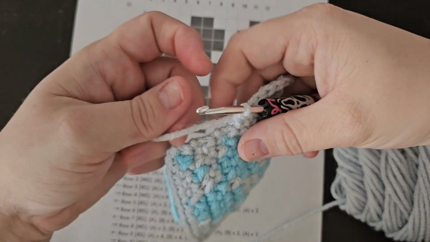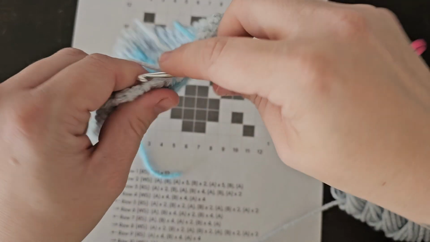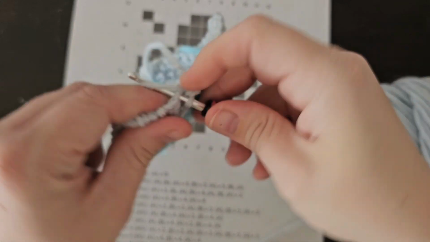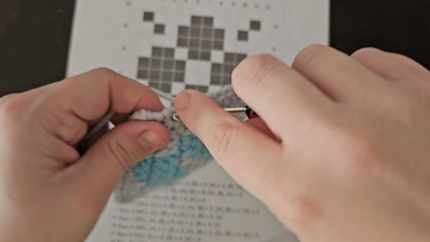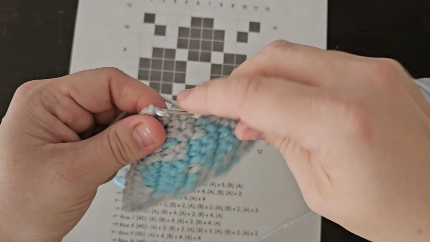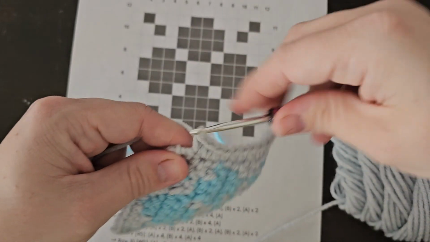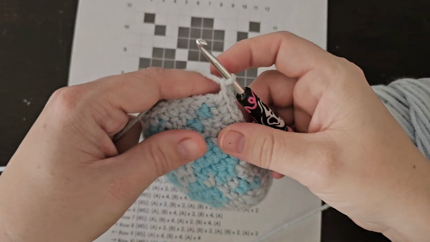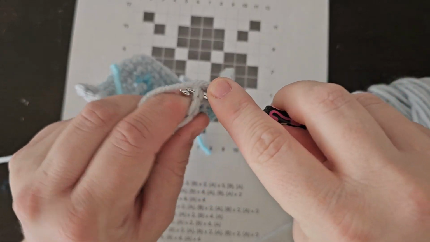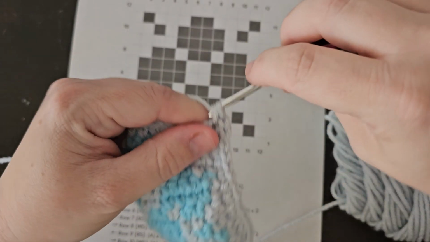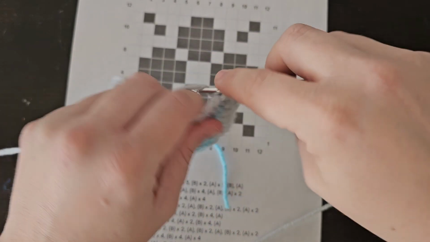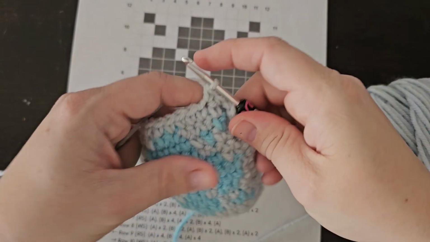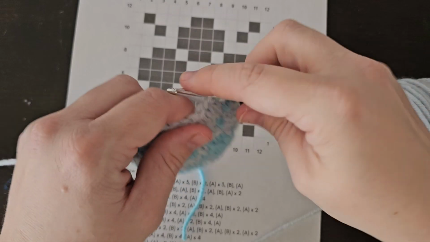I'm going to drop the tail now because I think I can cut it after that. 8, 9, 10, 11, 12, chain 1. And then go right into the first stitch from the top and do 12 across that top row so that it's all even.